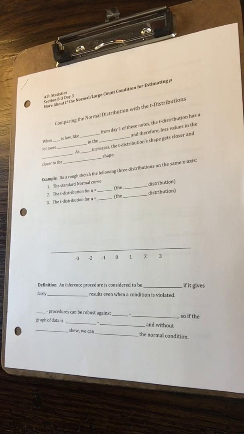Those of you who are at home on Tuesday, the A Day people, maybe what I'll need you to do is type stuff up and send it in so I could grade it that way.